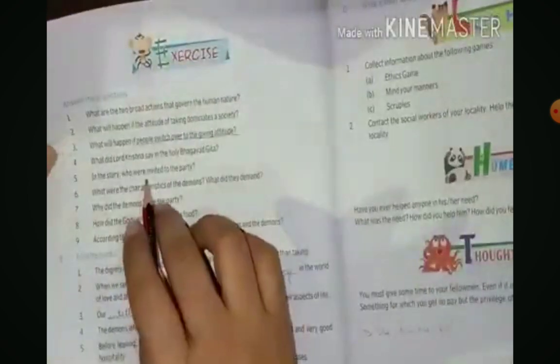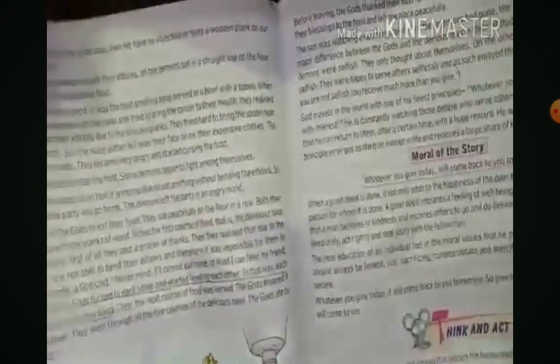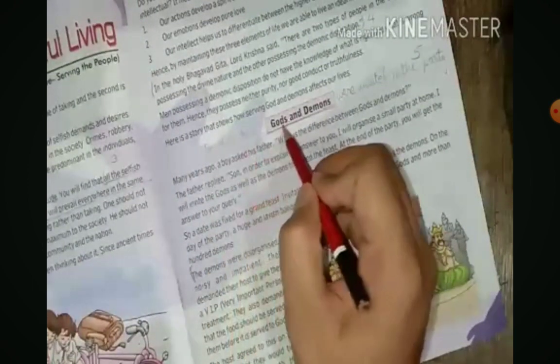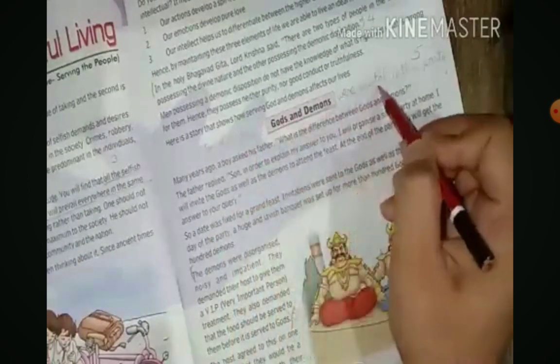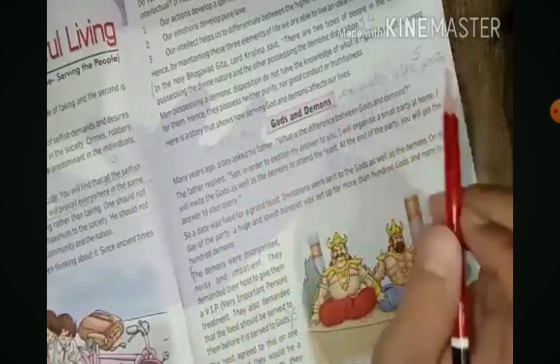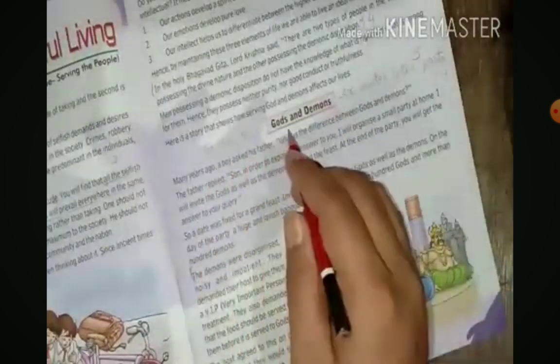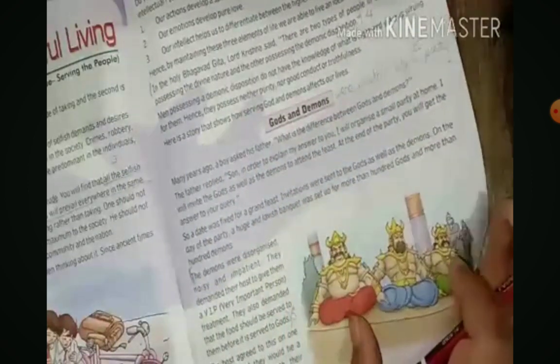In the story, who were invited to the party? So students, if you read this story, you will easily answer the question, but I tell you where and what to write. You can see that I have written something and something is written here. In the story, gods and demons were invited to the party. So that you have to write the answer. In that story, gods and demons were invited to the party. Question number 5 is done. We'll come to question number 6.